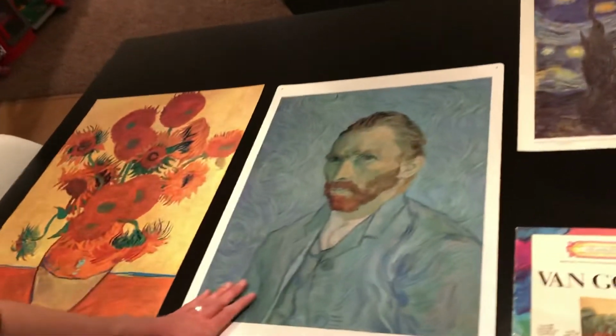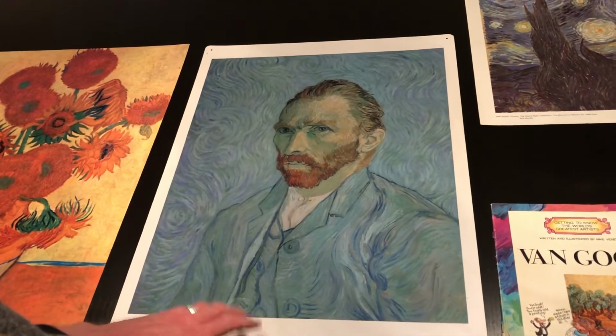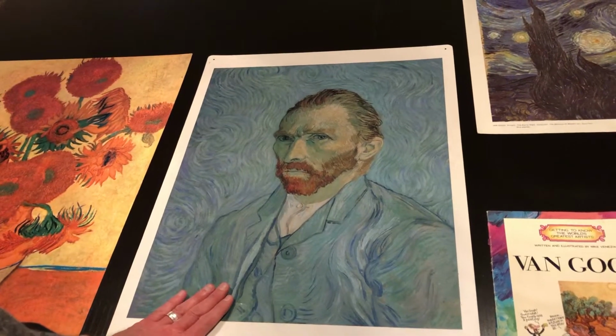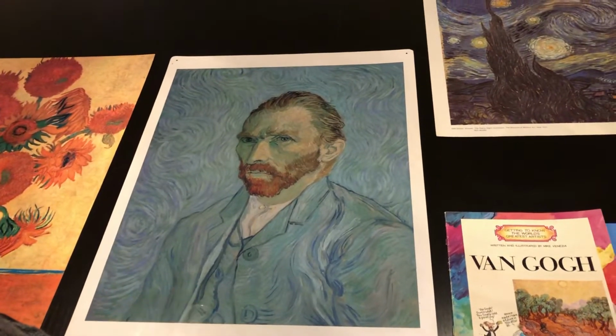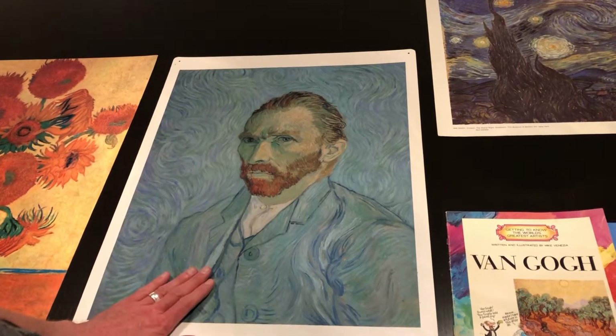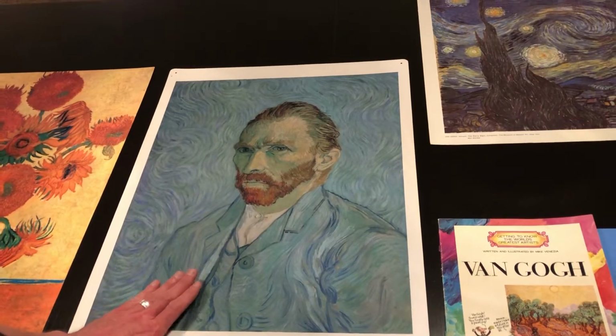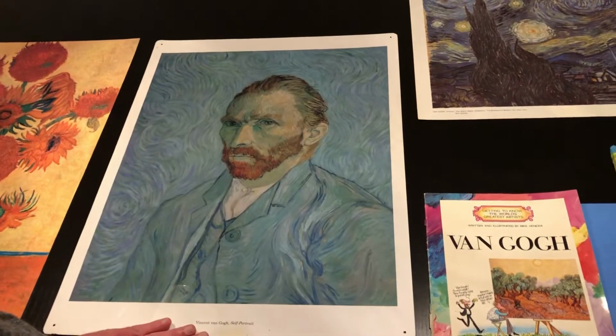I'm missing all of you, so I hope you have fun creating art based on this example that I'm going to show you. This is a poster of a painting of the artist that I'm going to connect with what I'm doing. This is Vincent van Gogh. He's a Dutch artist from the Netherlands, and he is one of the most famous artists I could talk to you about. He was not famous while he was alive, but after he died, he became very famous.